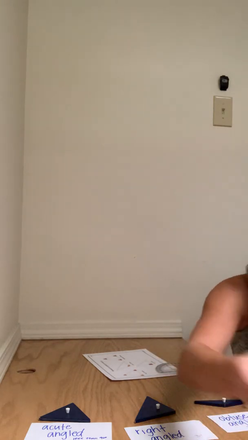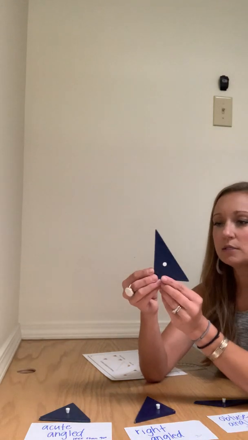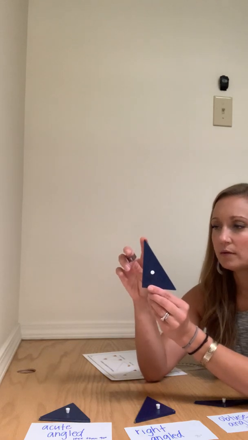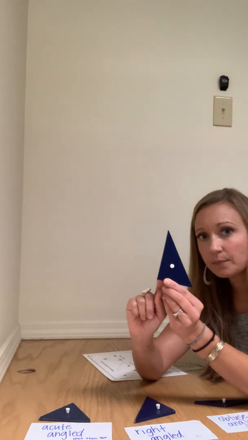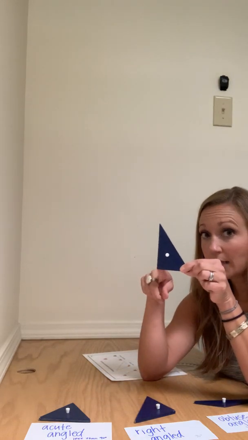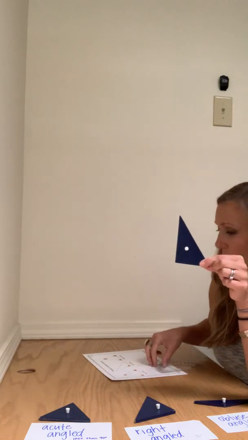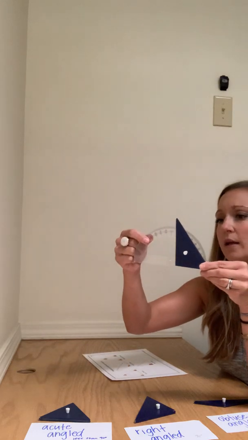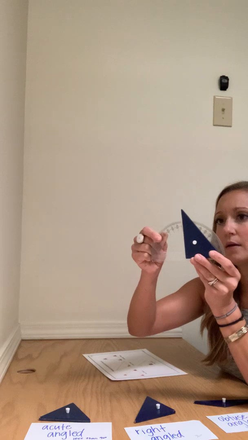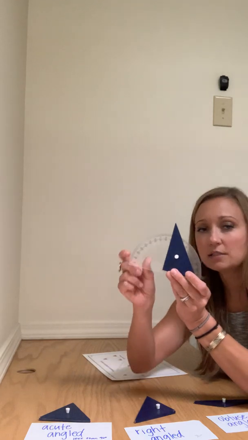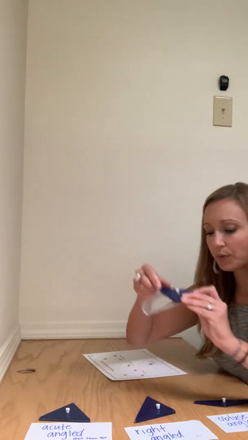Then we have another one. So let's look here. We have acute, and what's this one? Is that like the edge of a piece of paper? Can I classify that? Let's see. Yep. It's exactly 90 degrees, so I can classify that as a right-angled triangle.